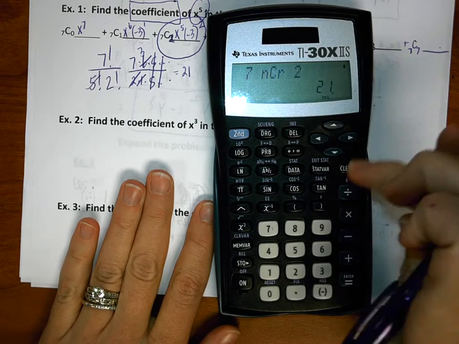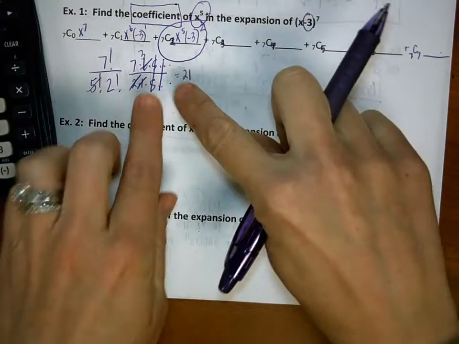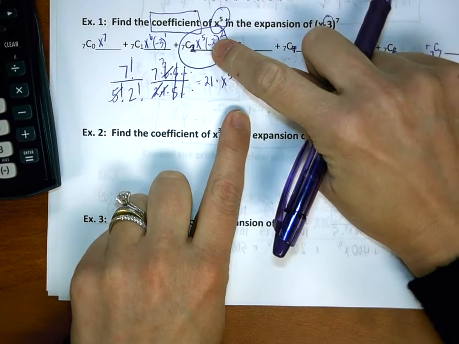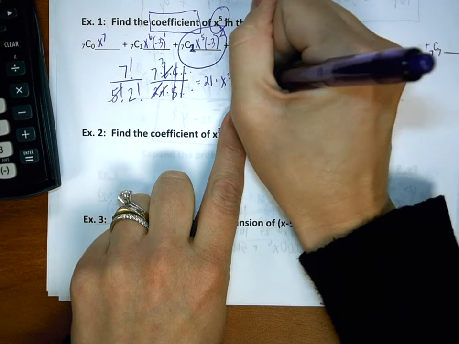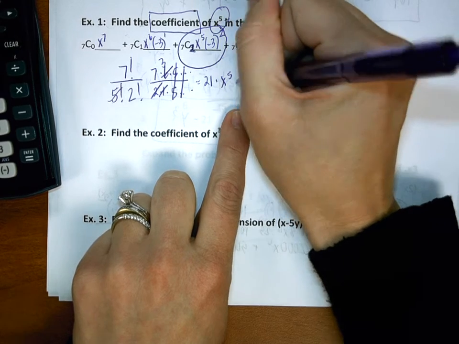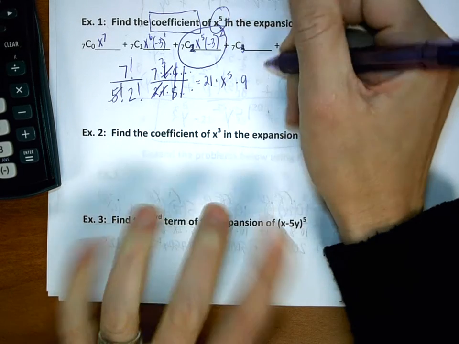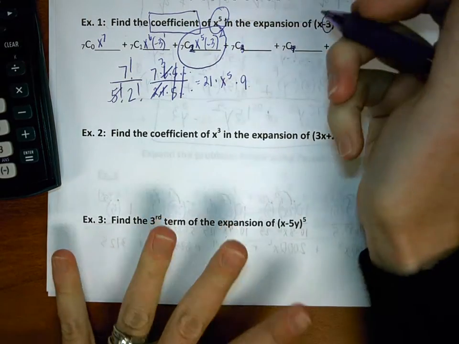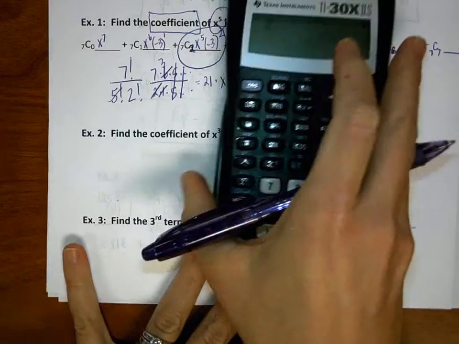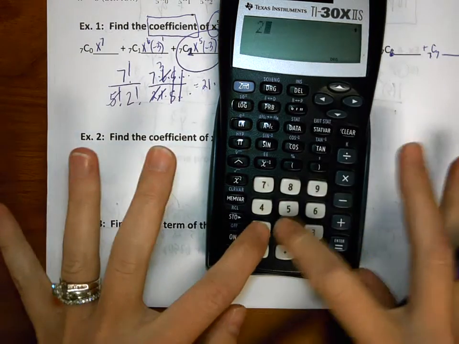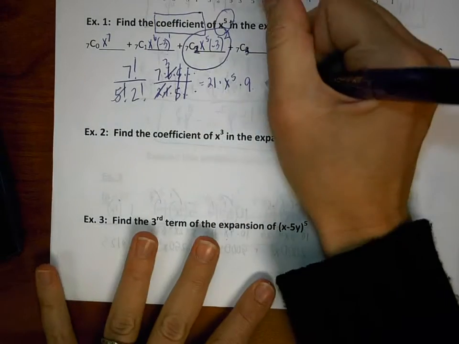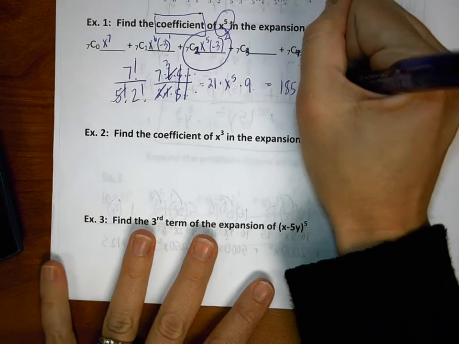Okay? All right. So now we have our coefficient, and then I still have times x to the 5th, and then negative 3 to the 2nd is what? 9, a positive 9, good. And so then 21 times 9 is what? 189 is correct. 21 times 9, 189. So we have 189 x to the 5th.